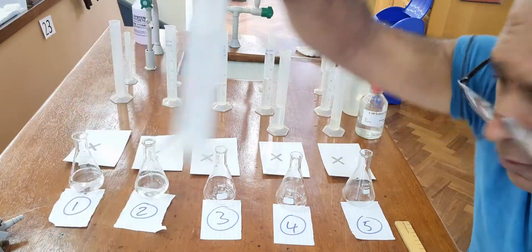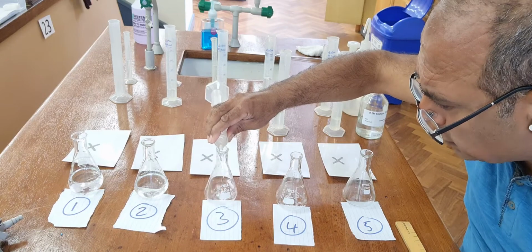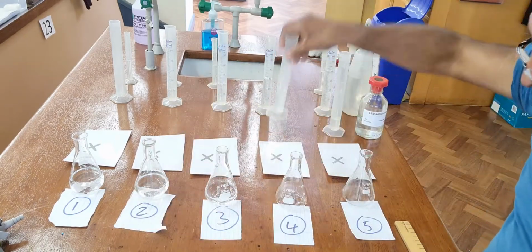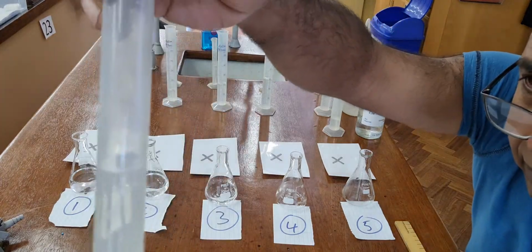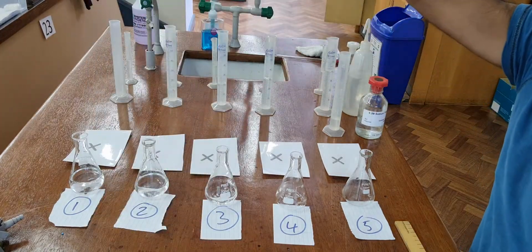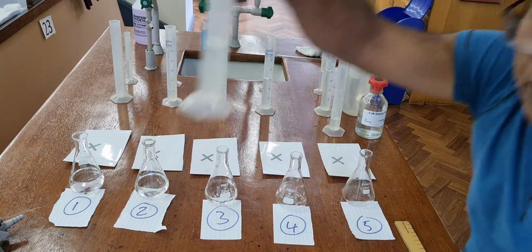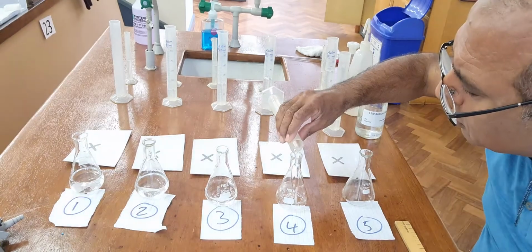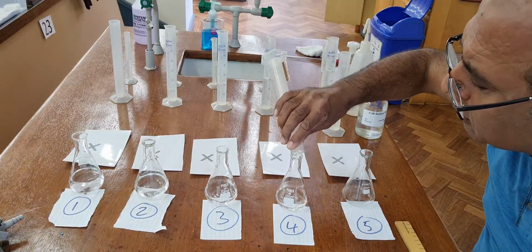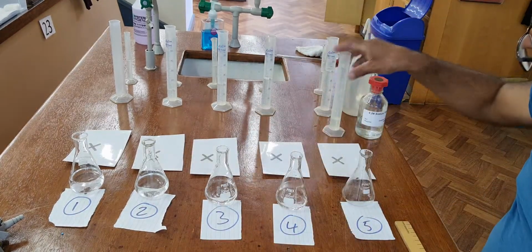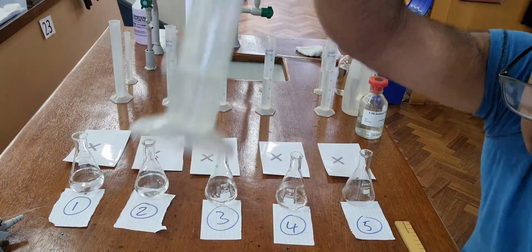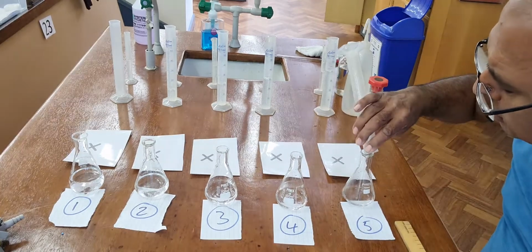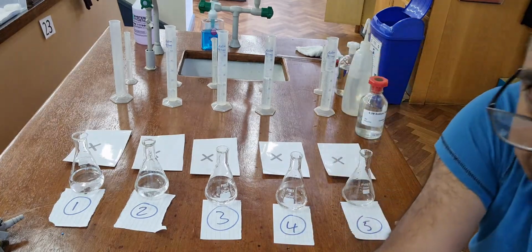This is 30 into experiment 3. 20 centimetre cubes into experiment 4. 10 centimetre cubes in experiment 5. So that's the thiosulfate added.